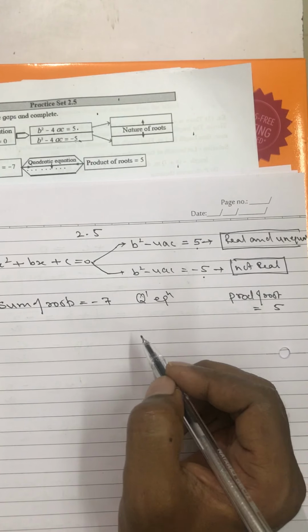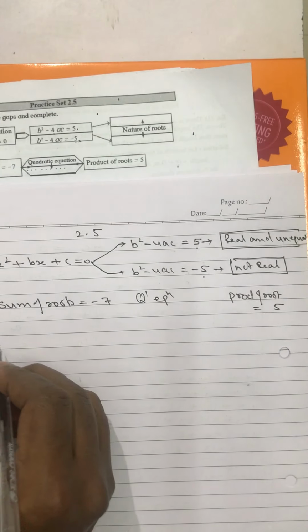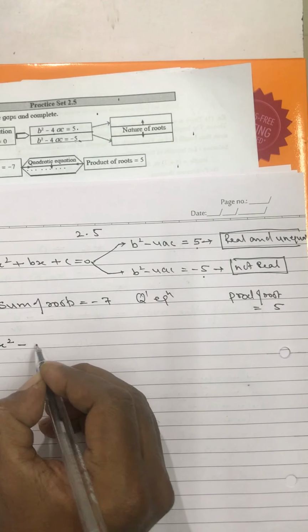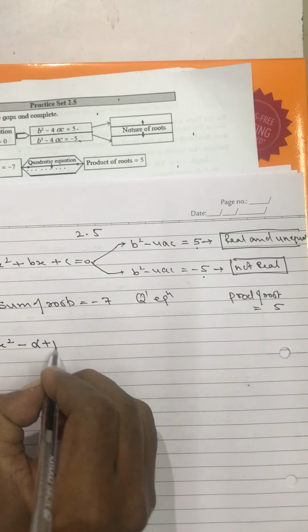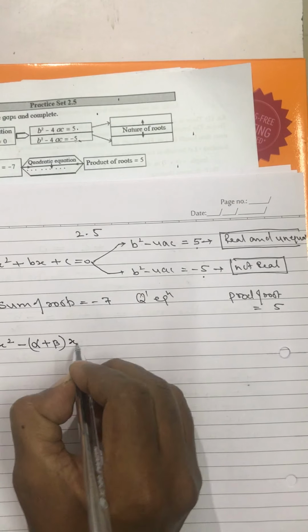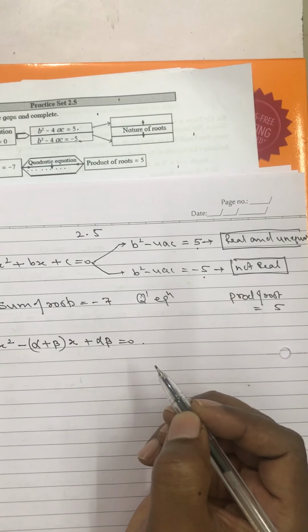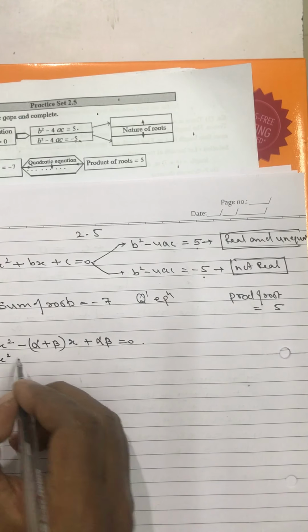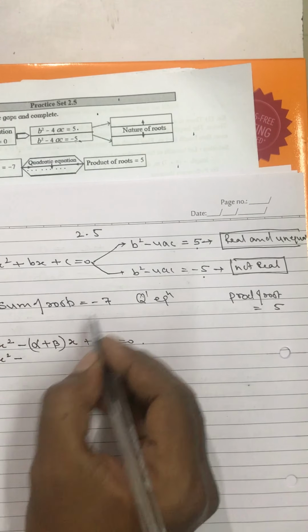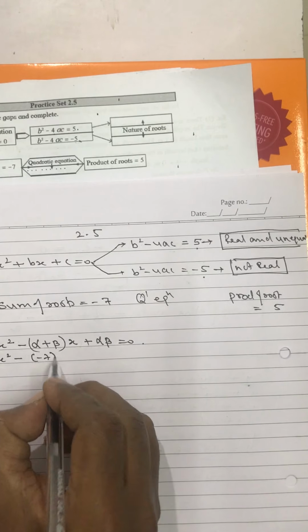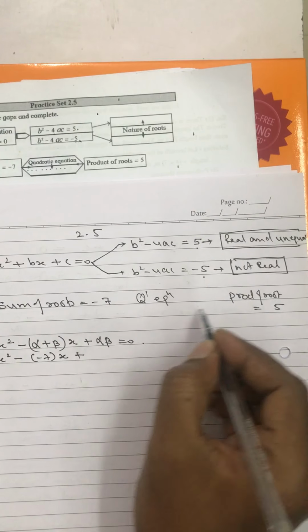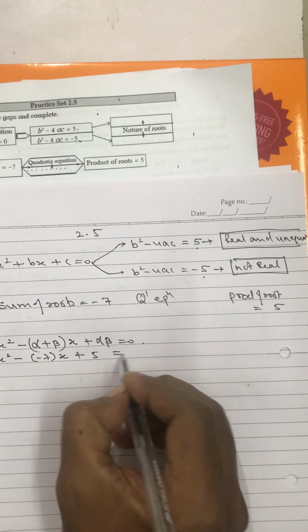Now you know the quadratic equation is of the type x square minus (sum of roots, alpha plus beta) into x plus product of roots, alpha into beta, is equal to 0. This will become x square minus (the sum of the roots, minus 7) x plus (the product of the roots, 5) is equal to 0.